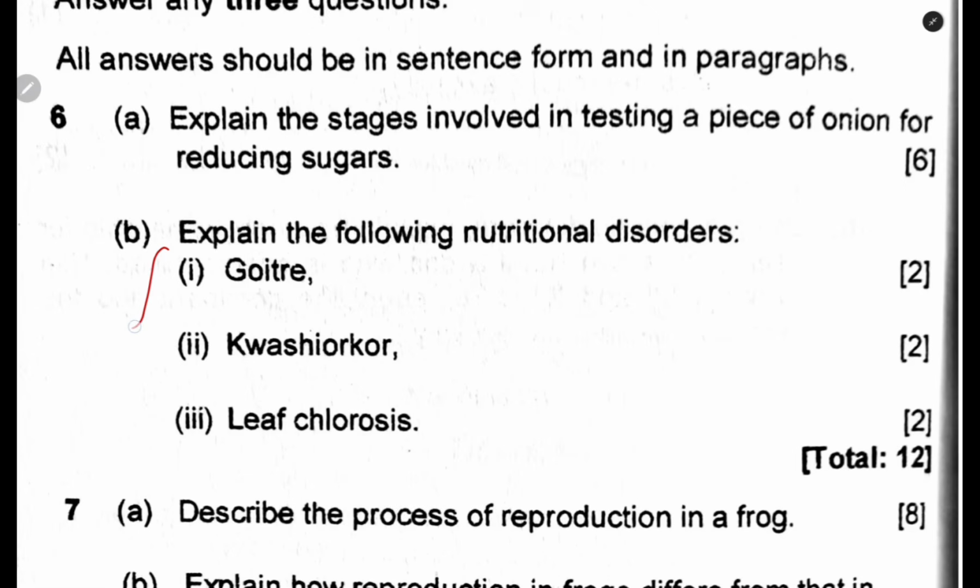So on nutrition also, I have not seen a question for some time. This one was on nutritional disorders: goiter, kwashiorkor, liver cirrhosis. So explain these. Now, what are the questions that you might expect on this one, or the information that you should look at? So in this particular part on nutrition, you need to know the nutritional disorders. These are the ones that we have here, some of them.